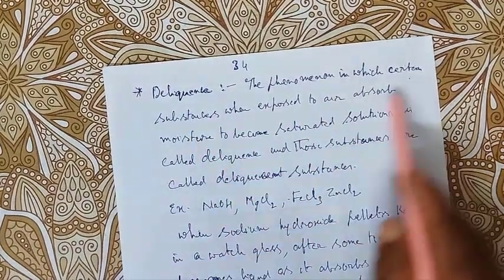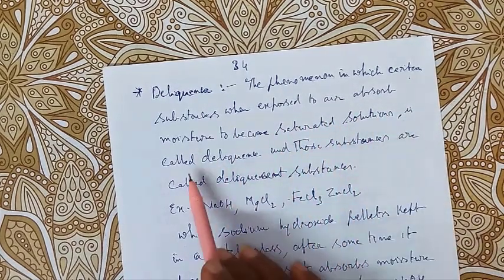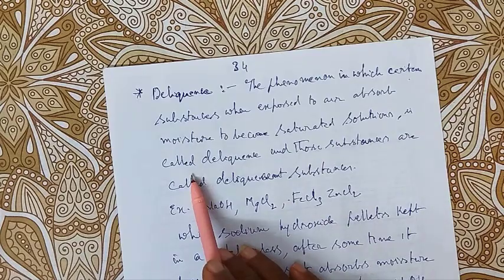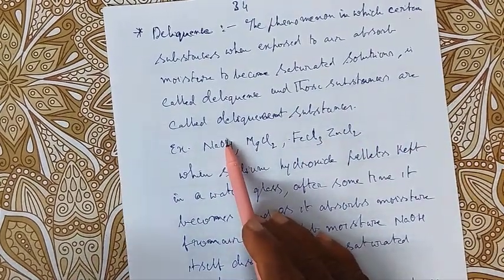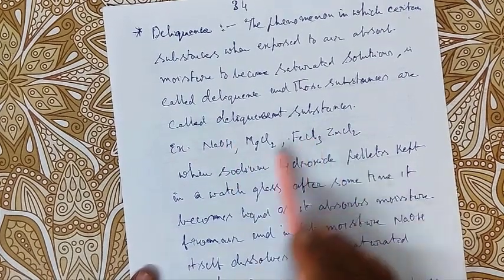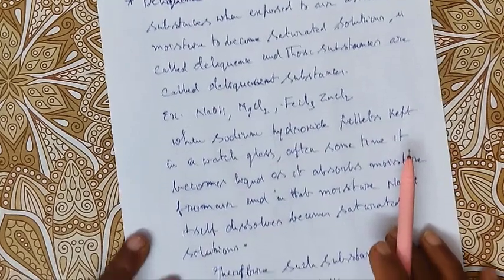Now let us see deliquescence. The phenomenon in which certain substances, when exposed to air, absorb moisture to become a saturated solution is called deliquescence, and those substances are called deliquescent substances. Examples of deliquescent substances are sodium hydroxide, magnesium chloride, ferric chloride, zinc chloride, etc.